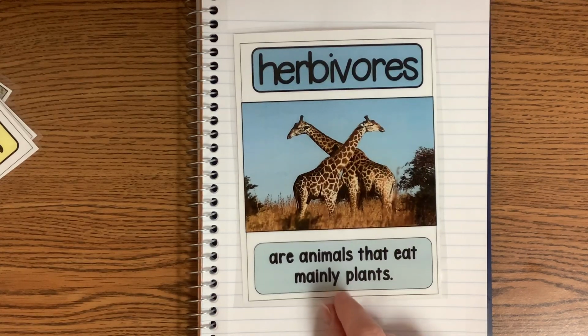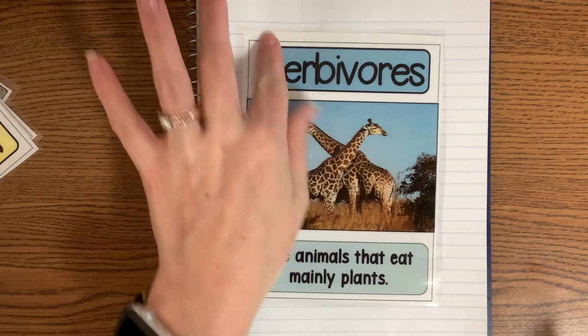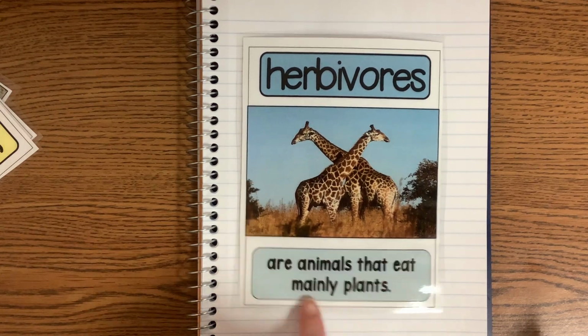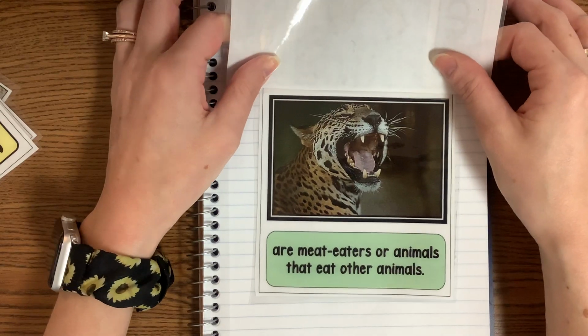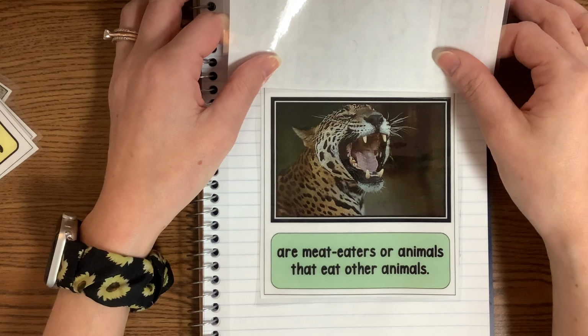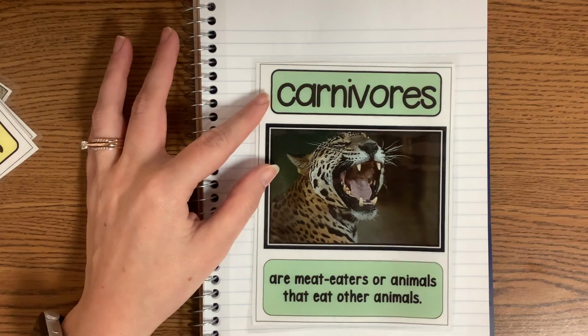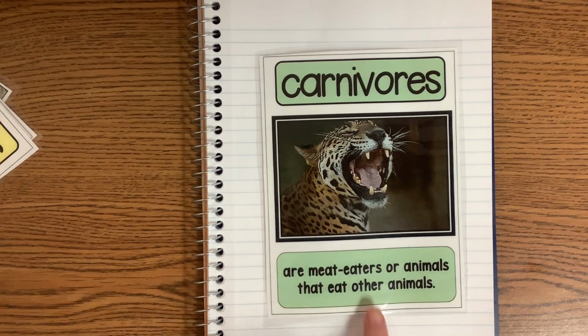Herbivores. Very good. So an herbivore, you remember you don't pronounce the H, it's kind of silent. An herbivore is an animal that eats mostly plants or mainly plants. All right, good job. Next, we have meat eaters or animals that eat other animals. Do you know what that's called? That is called a carnivore. So carnivores are meat eaters or animals that eat other animals.